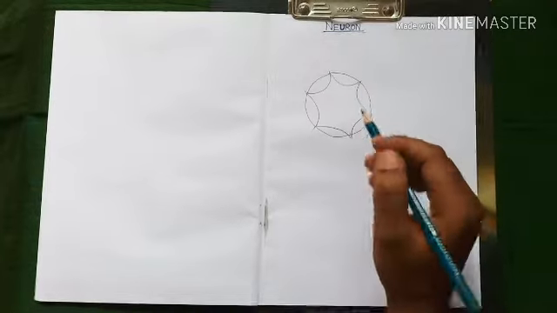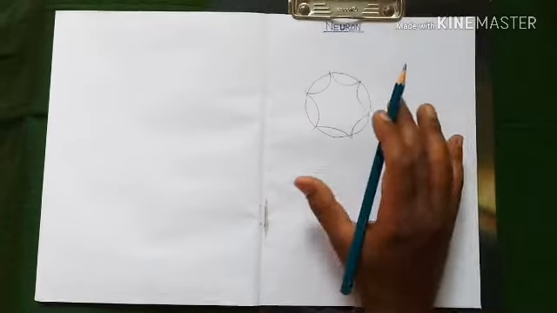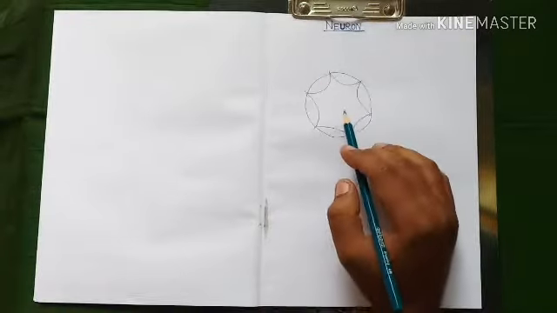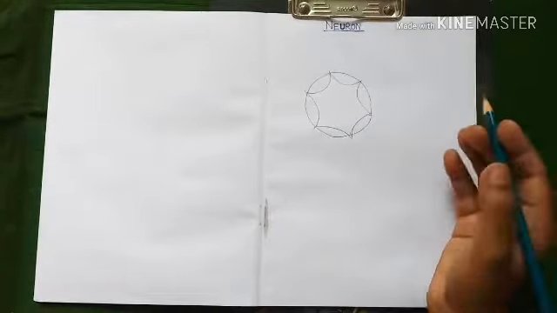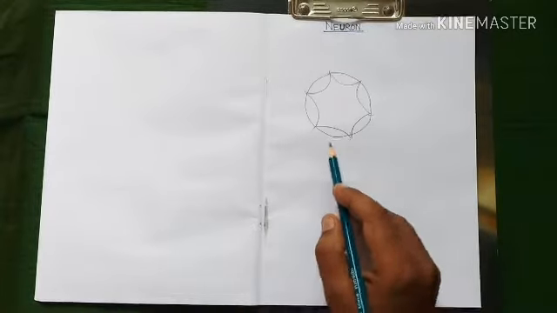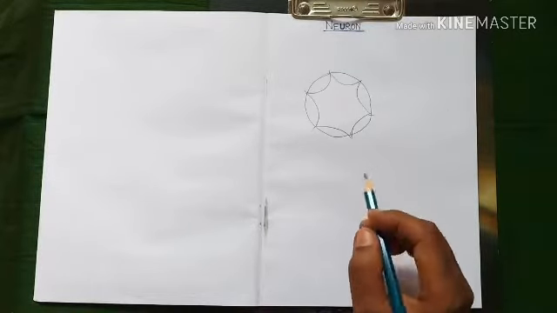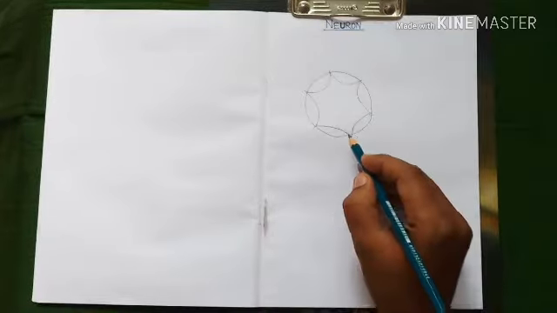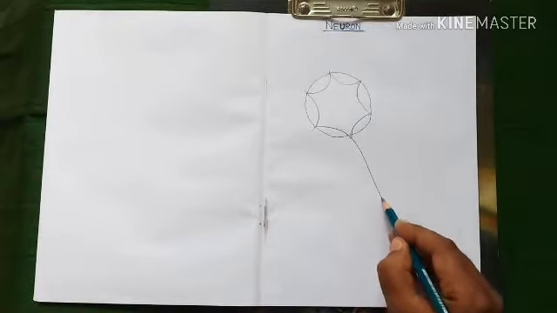And you have to remember one thing, you should not increase the number of these extensions to more than 5 or 6. Then holding any one end of this extension, you have to draw a tail like portion, that is the axon of the neuron. Here I am drawing the axon holding this end.